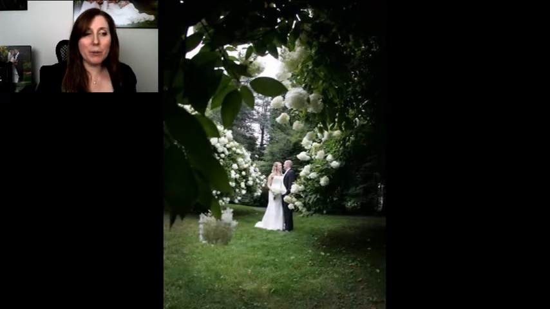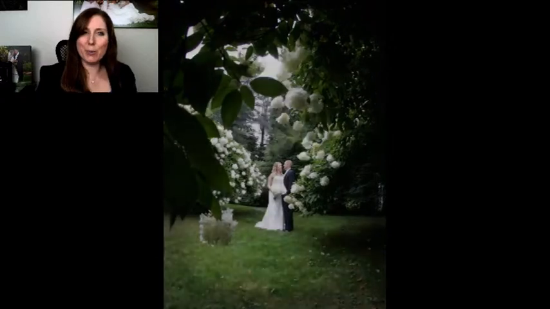Here I'm using the hydrangeas to create almost a perfect oval around them, and it leads your eye right toward the couple. Some people might put a vignette on the image, which is darkening the edges. Well, this happened naturally by just looking at the environment. The reason to do that is so that the viewer's eye goes right toward the most important part of the photo, and in this case, the new bride and groom.